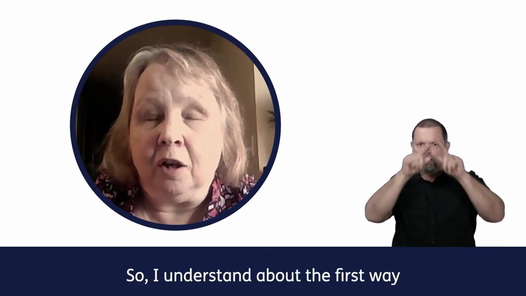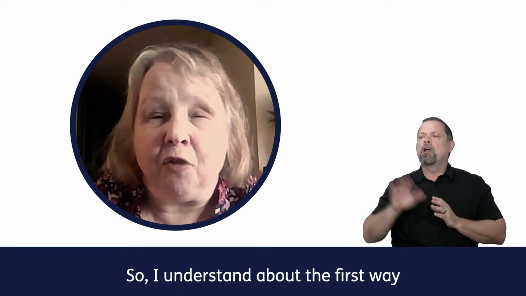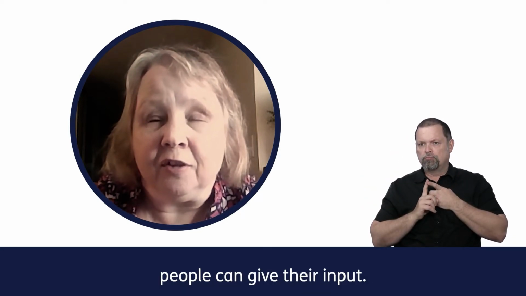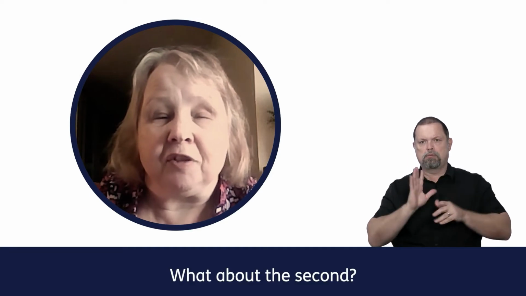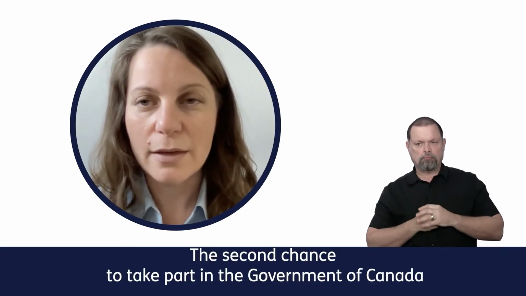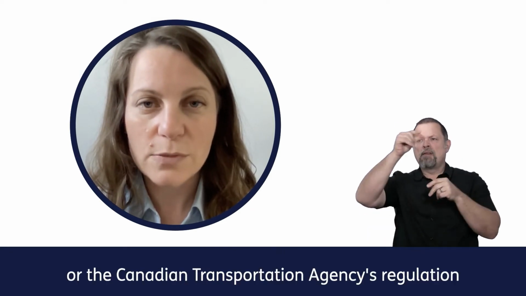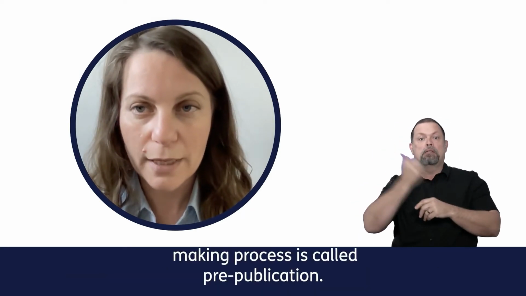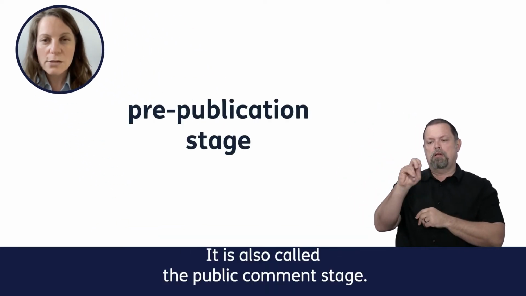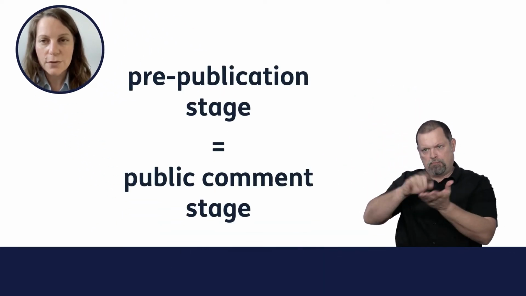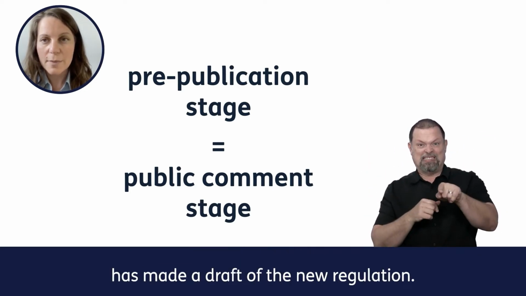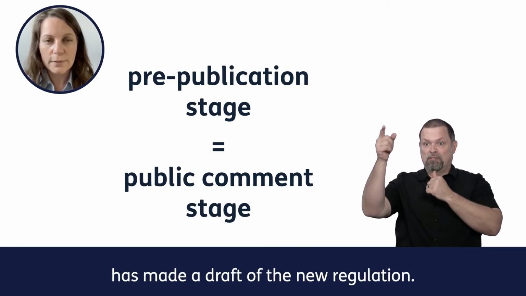So I understand about the first way people can give their input. What about the second? The second chance to take part in the Government of Canada or the Canadian Transportation Agency's regulation-making process is called pre-publication. It is also called the public comment stage. This takes place after the government or the agency has made a draft of the new regulation.